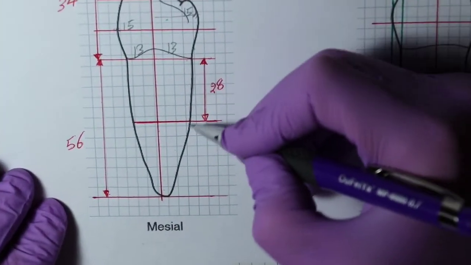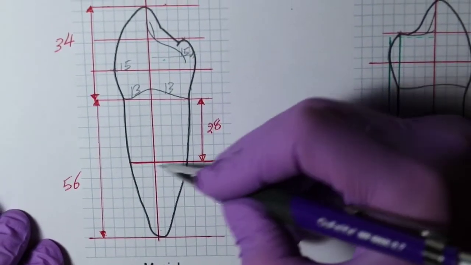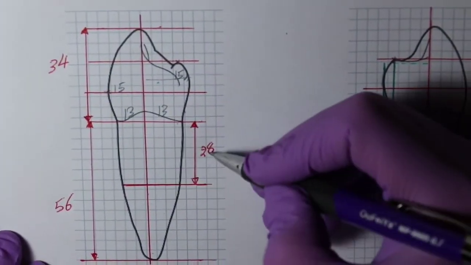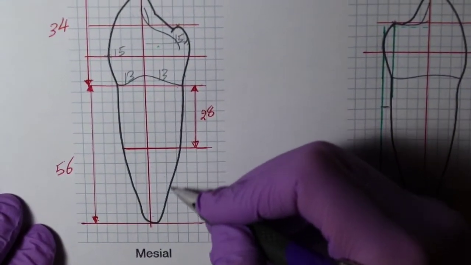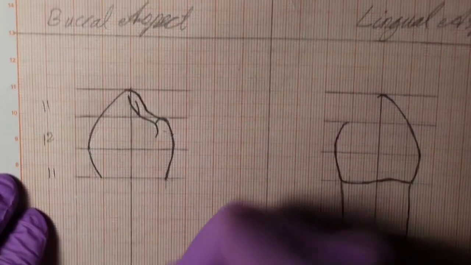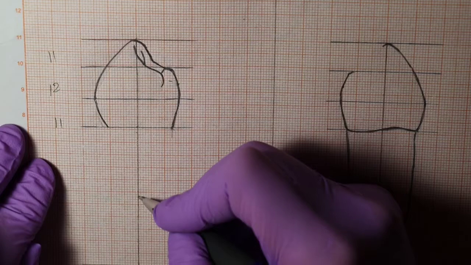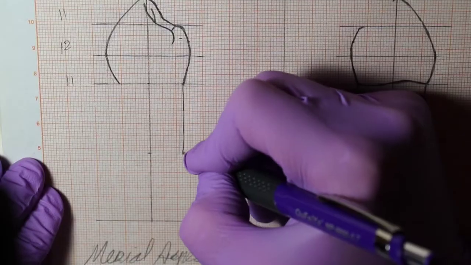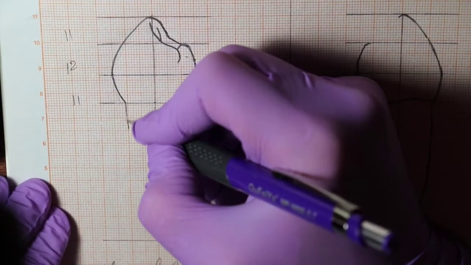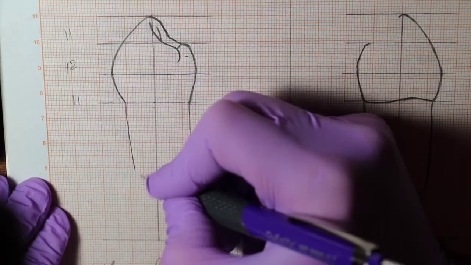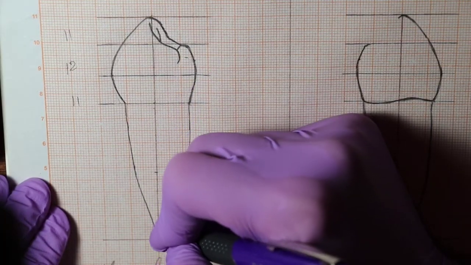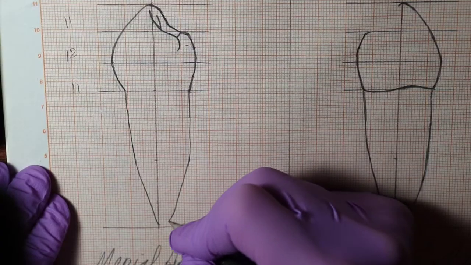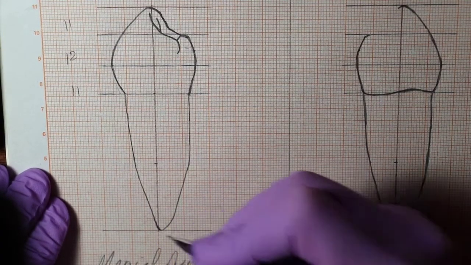The outline of the root: usually the root will follow a straight or nearly straight outline from the cervical line toward a point at the mid length of the root at 28 millimeters. Then it will taper markedly toward the root apex. So I will measure 28. This is 10, 20. This is 28. I will start drawing the outline relatively straight from the cervical line toward the point at midway of the root length. Then it will taper markedly toward the apex.